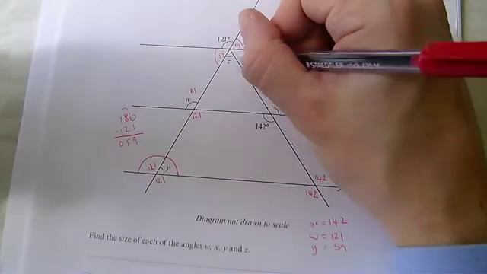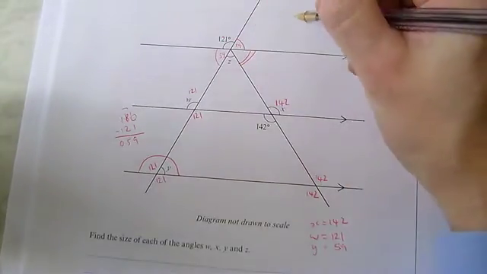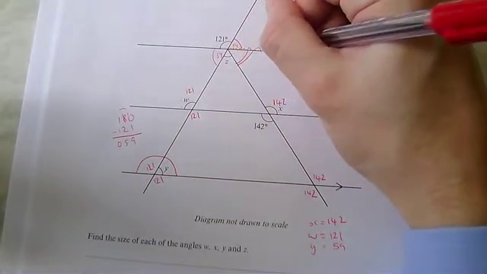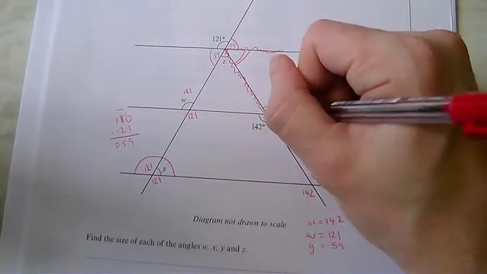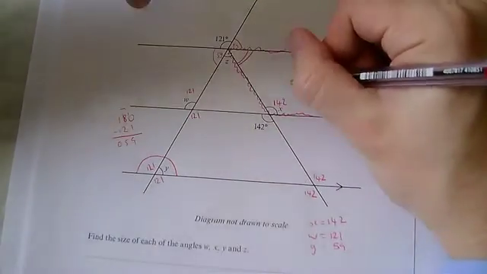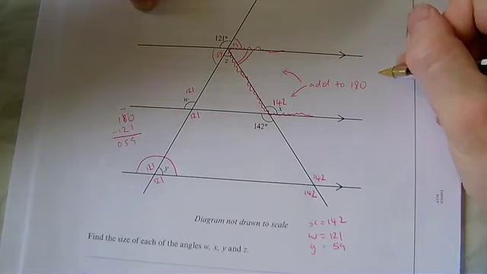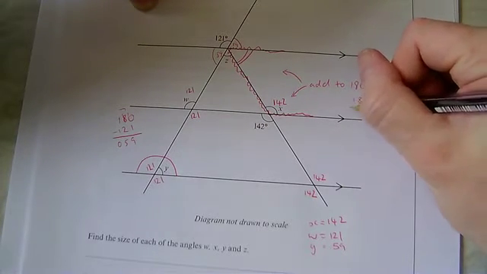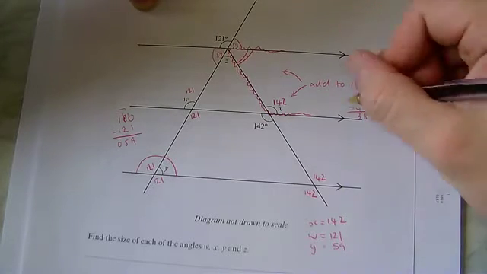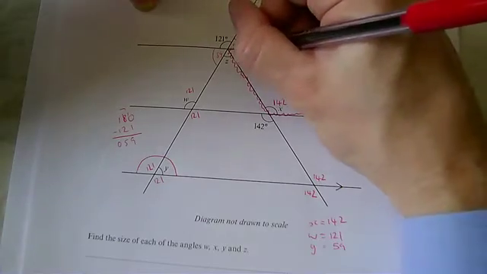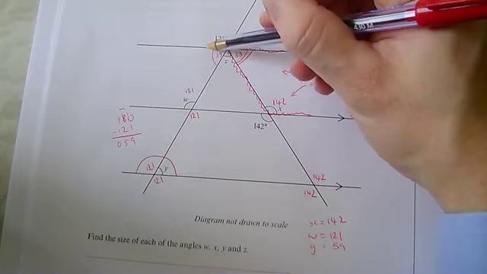Now, the other one that I can work out here is this bit here. And the reason why I can work that out is because I get a C angle. So this line here makes that angle connecting to this line here, which makes the X angle. I know that these two must add to 180. So if I do 180 minus 142, I will find out what that angle is there, and I've made that 38 degrees.